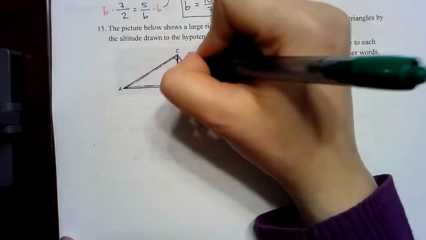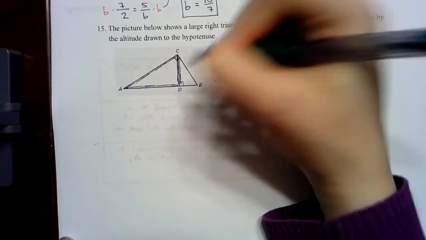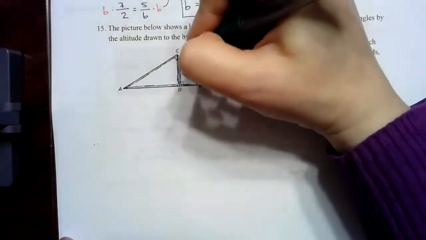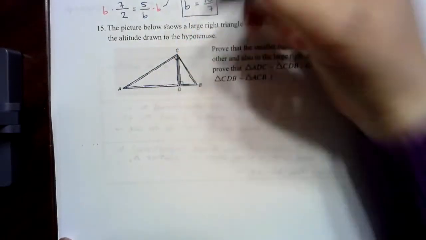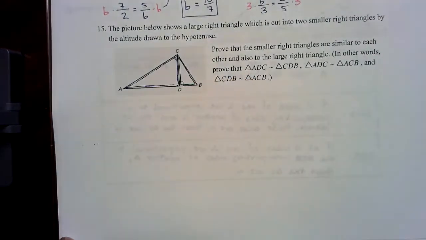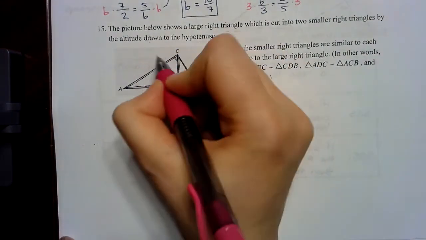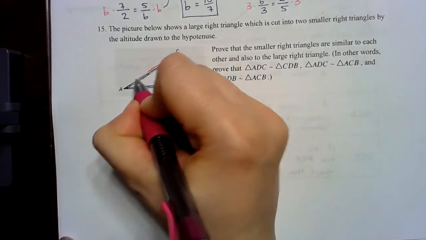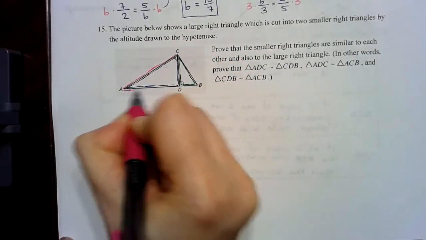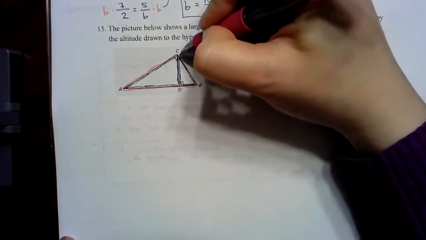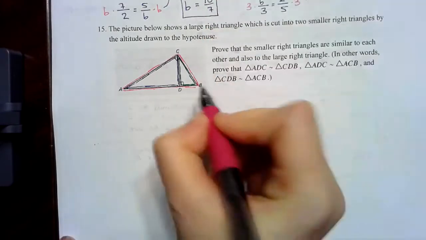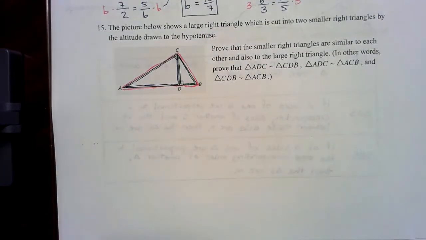We'll call CDB the littlest triangle, the green triangle, and then the big triangle, ACB, I'll call the pink triangle.